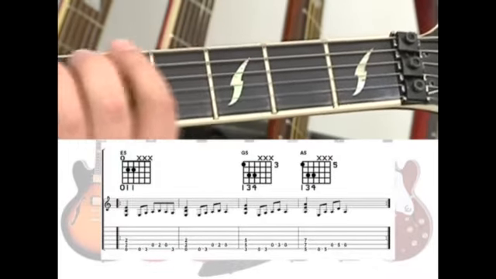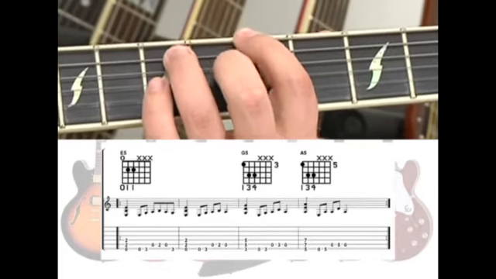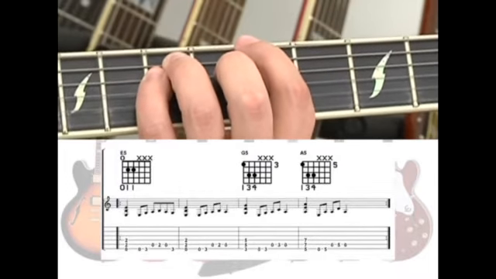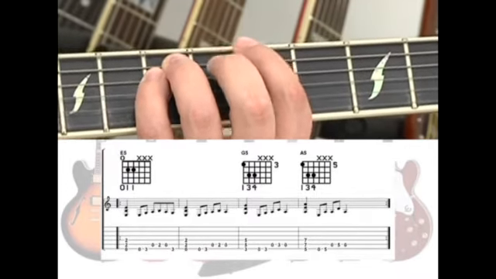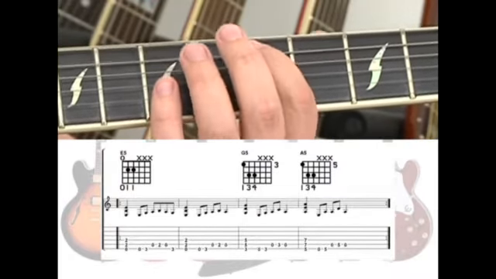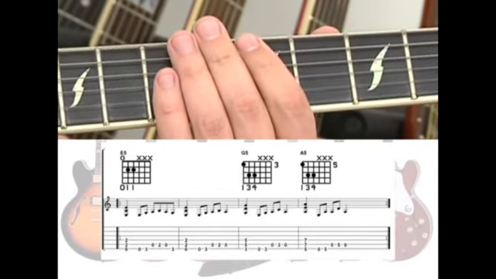Move up to the extended A5 power chord, 6th string 5th fret, 5th string 7th fret, and 4th string 7th fret. The rock riff is 6th string open, 5, to 5th string open, 5, open. Altogether, we'll play it at 90 BPM.